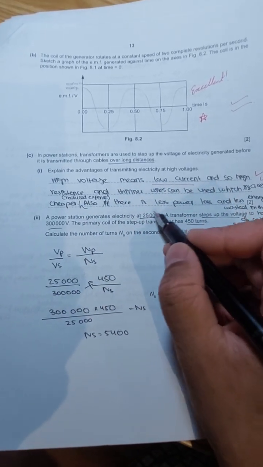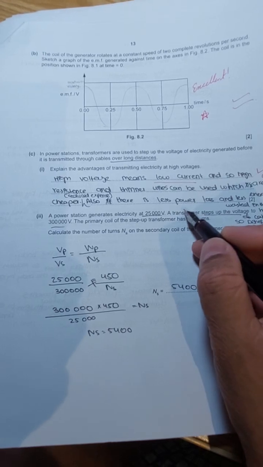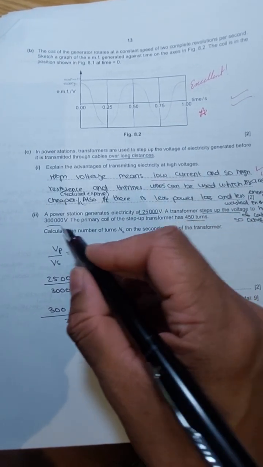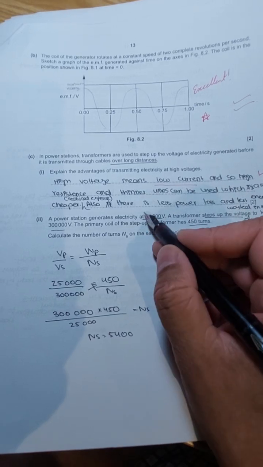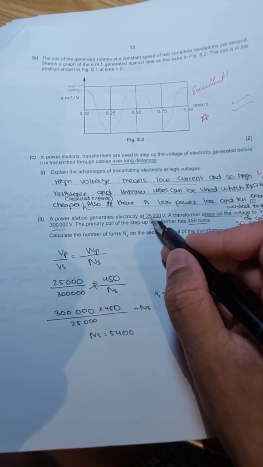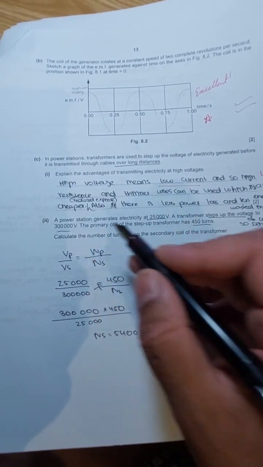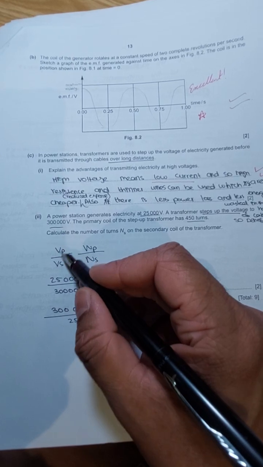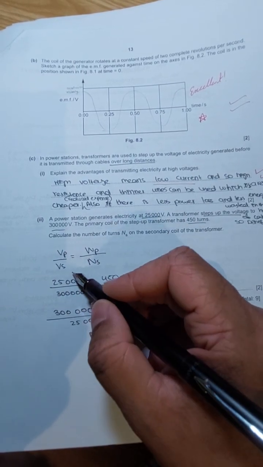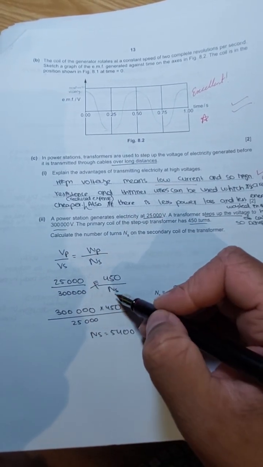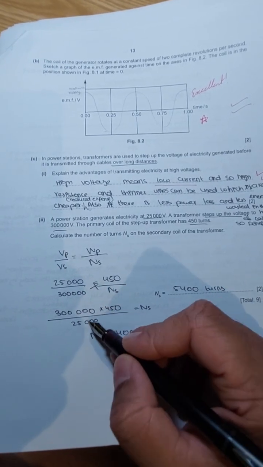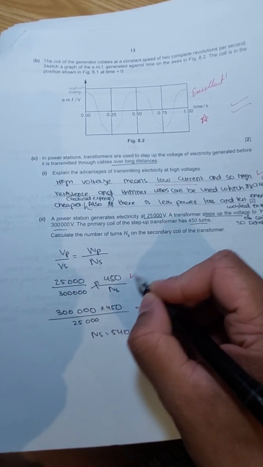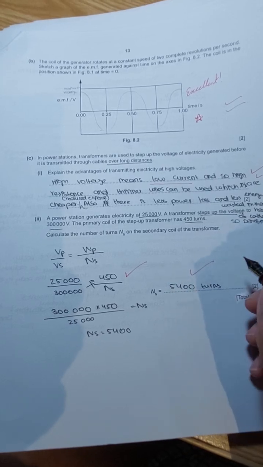And this one's basically a ratio, because the power station generates electricity at this voltage. So this is the input. The primary coil, a transformer steps up the voltage to this, which is the secondary voltage. The primary coil has this many turns, so certainly we should have more turns in the secondary. If you use the formula Vp over Vs equals Np over Ns, then Ns turns out to be 300,000 times 450. Nicely done, good.